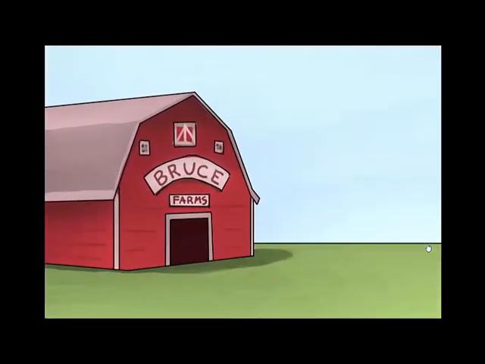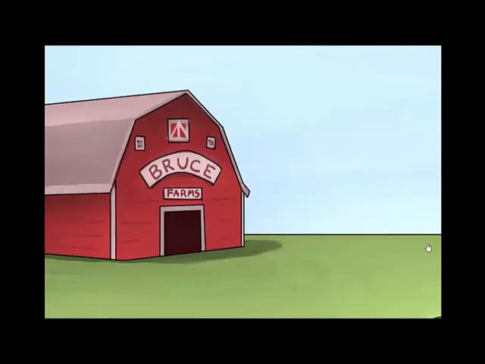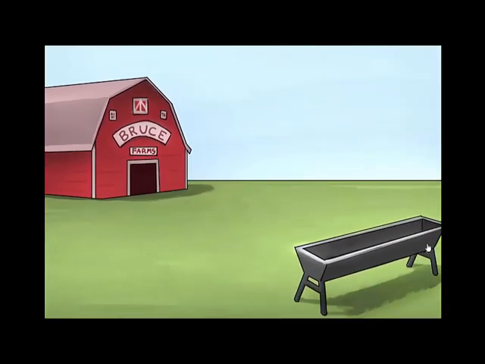We made it red to help you remember that Brucella is a gram-negative bacteria. Or did we make it red because barns are always red? I don't remember. Oh well, Brucella is gram-negative.